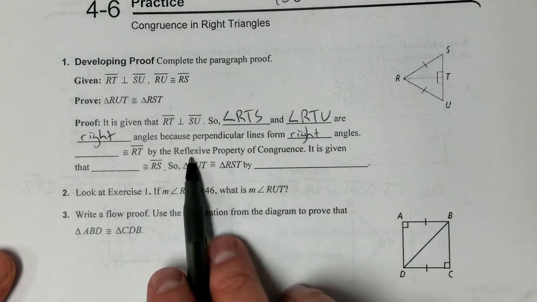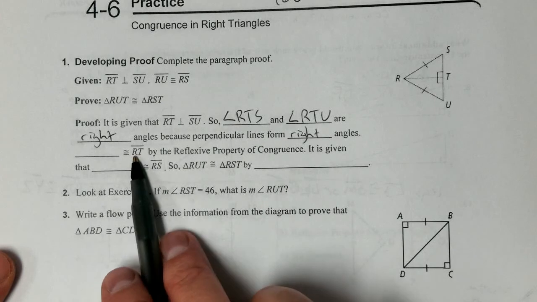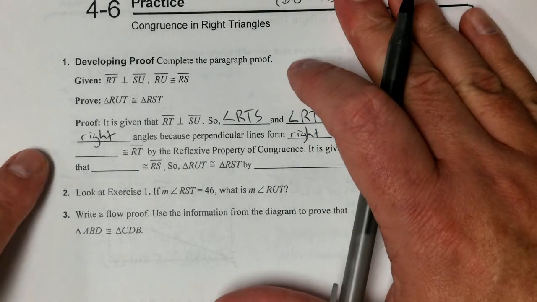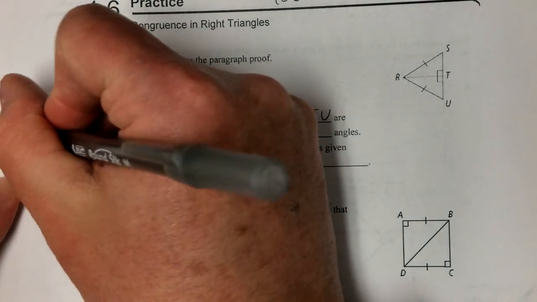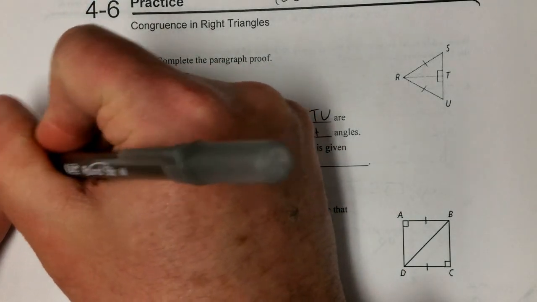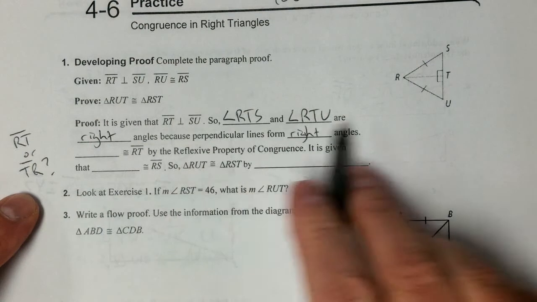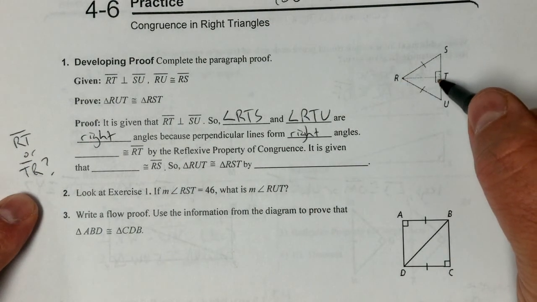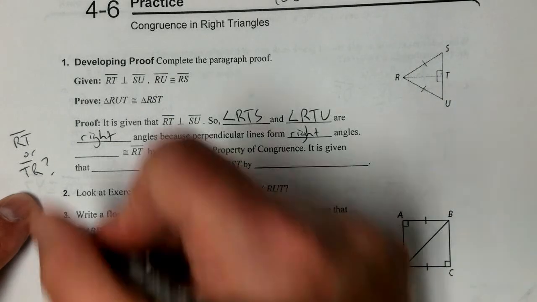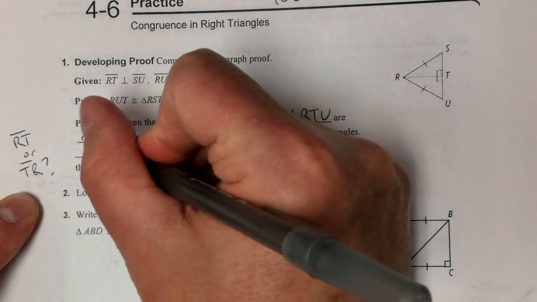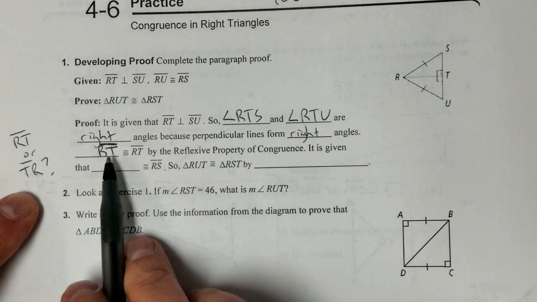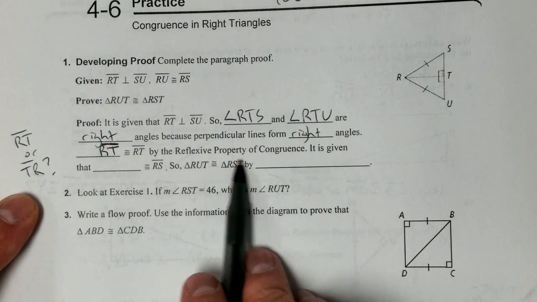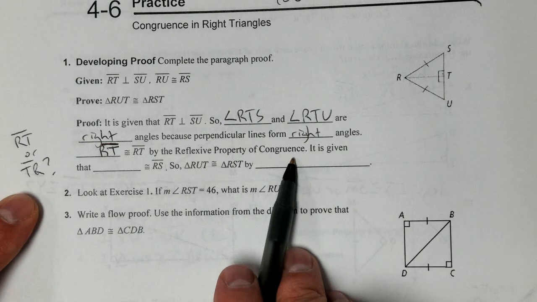So then the next part says the reflexive property, and it's RT. So if you don't look at it, you would think, is this going to be RT or TR? Now over here, based on the T's both being right angles, it's going to be RT. So it's RT congruent to RT by the reflexive property of congruence.